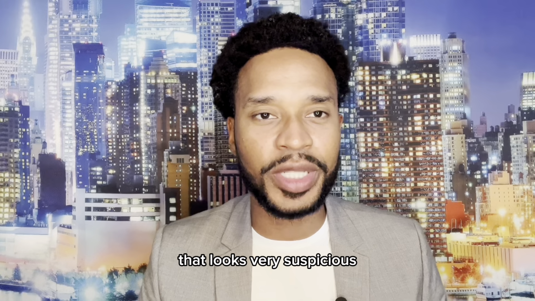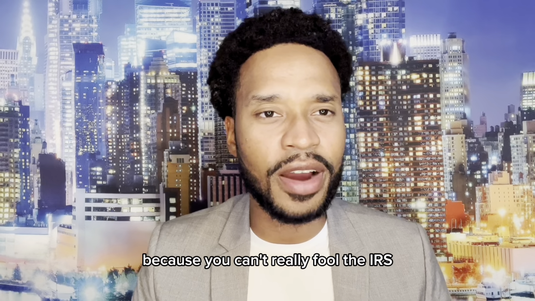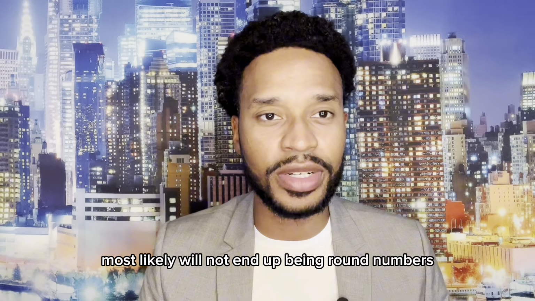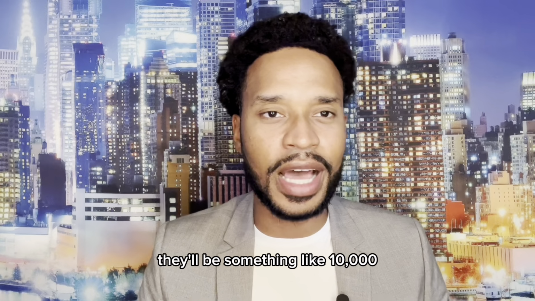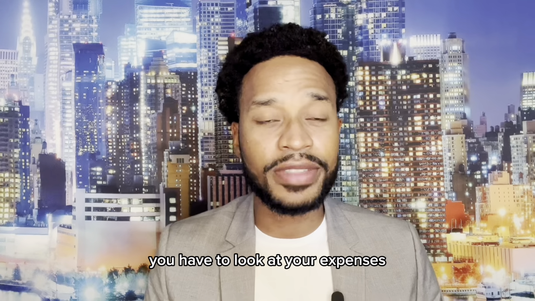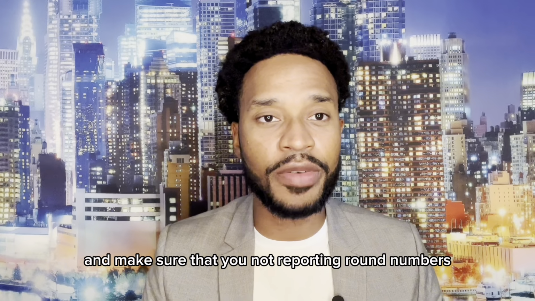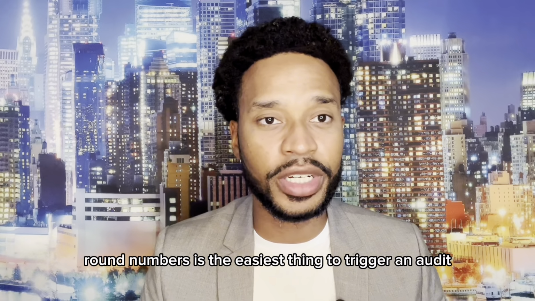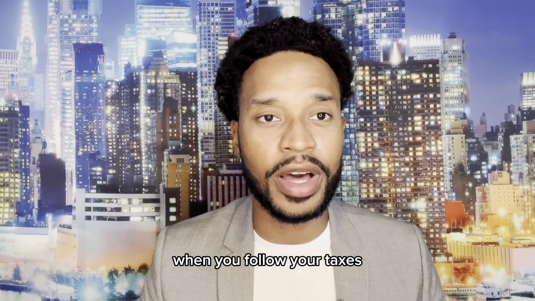That looks very suspicious because you can't really fool the IRS because they know those type of figures most likely will not end up being round numbers. It'll be something like $10,345 and 23 cents, for example. So you have to look at your expenses and make sure that you're not reporting round numbers. Round numbers is the easiest thing to trigger an audit. So make sure you're not doing that when you're filing your taxes.